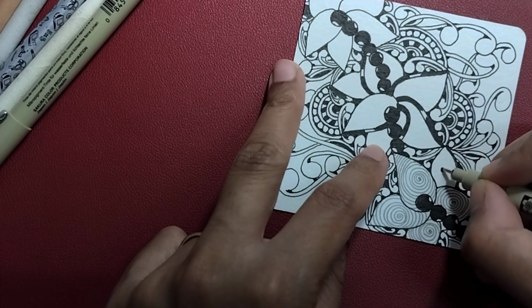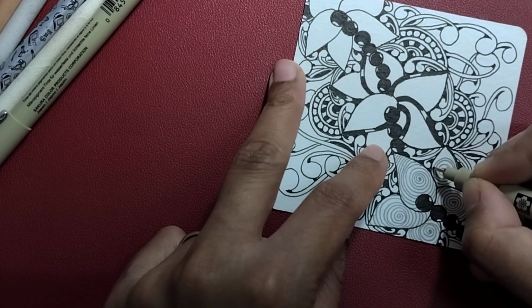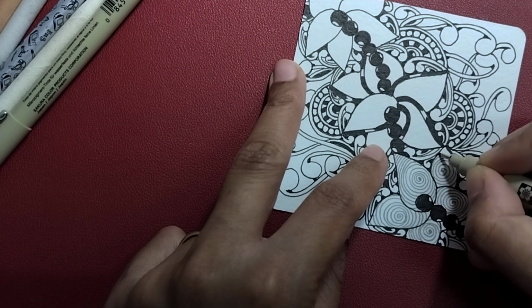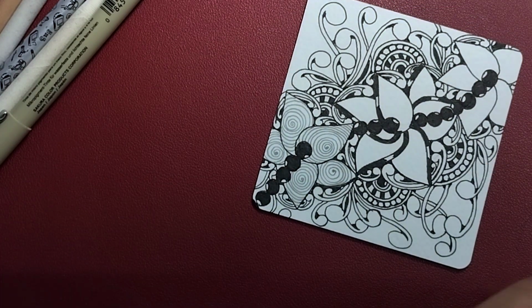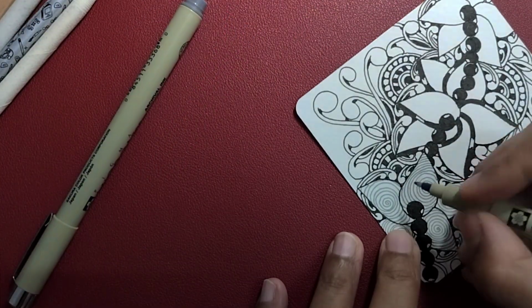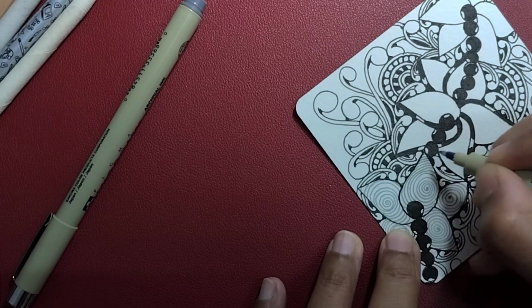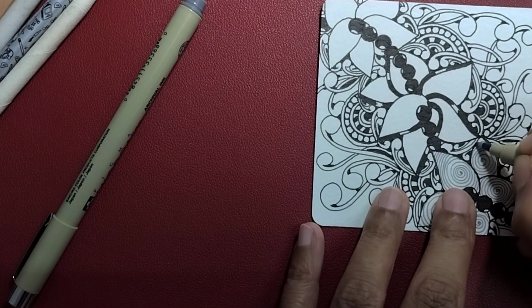And the last one here. Like this. Yes, we will redo these lines. We can do that later also, but I'm doing it now itself.